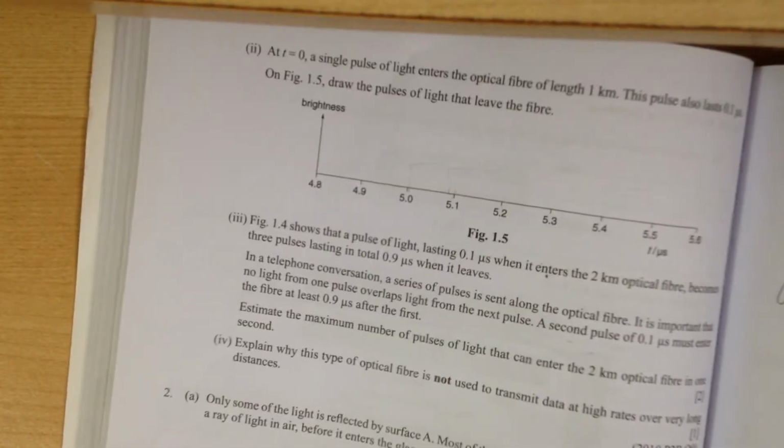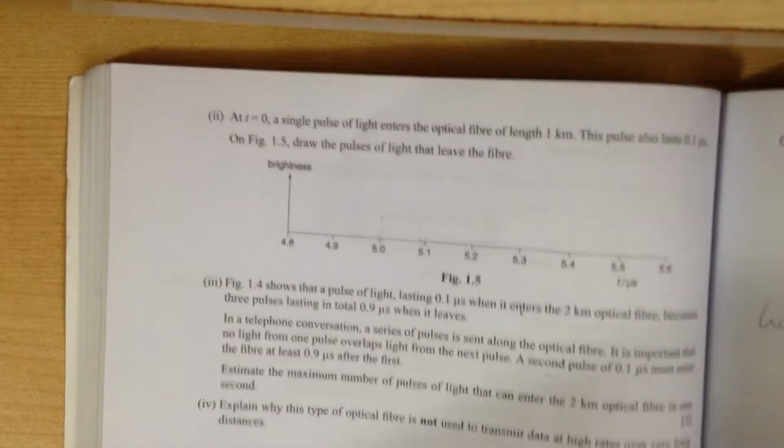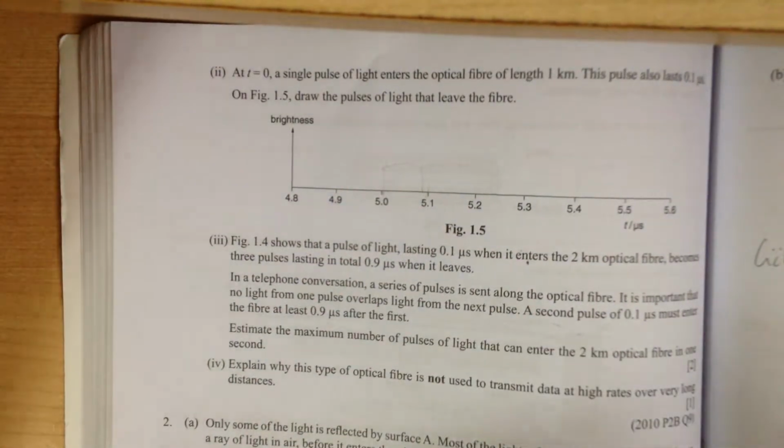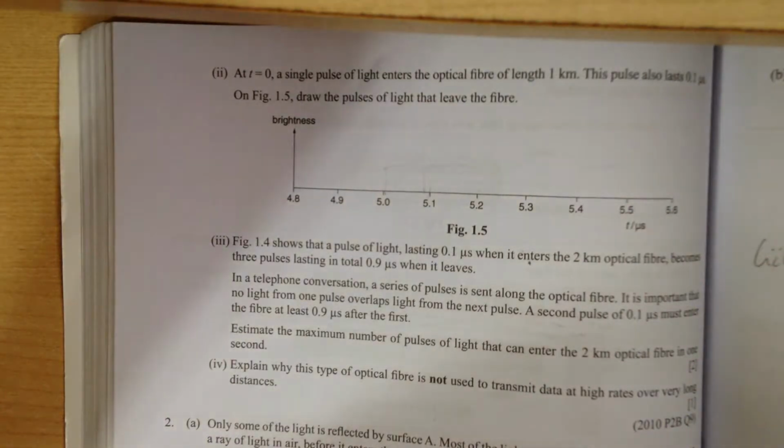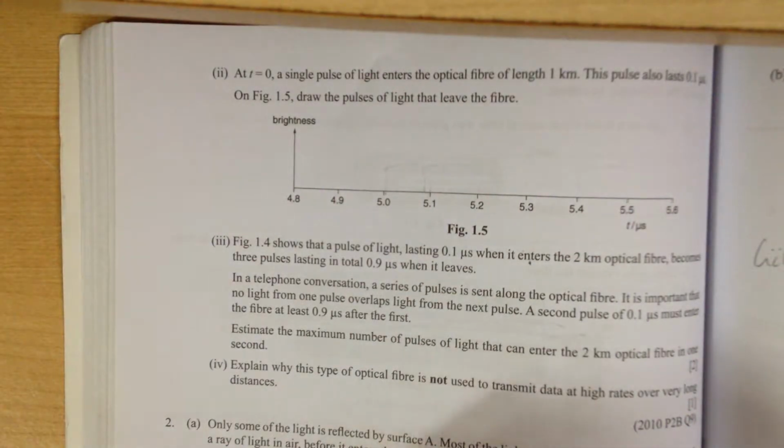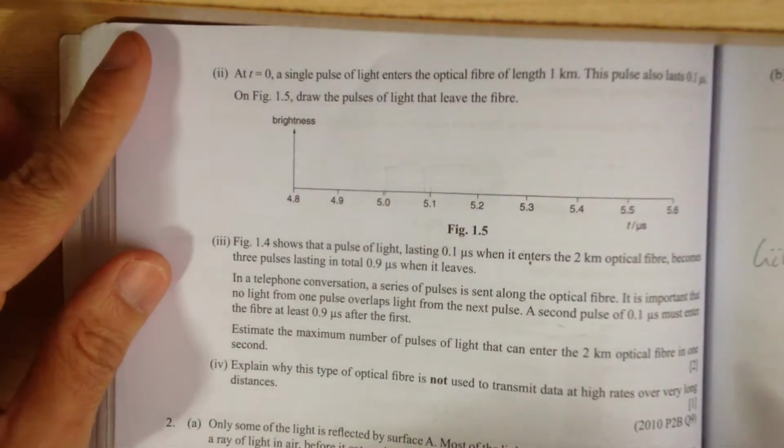So the next part is, at t equals 0, a single pulse of light enters the optical fiber of length 1 km. The pulse lasts 0.1 microsecond. On figure 1.5, draw the pulses of light as they leave the fiber.